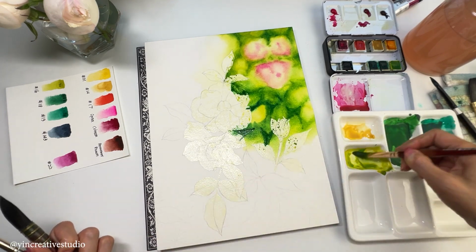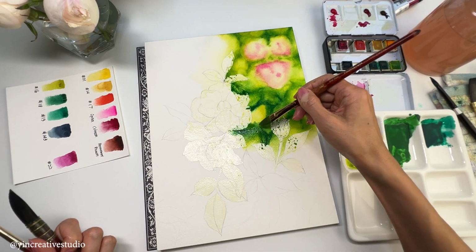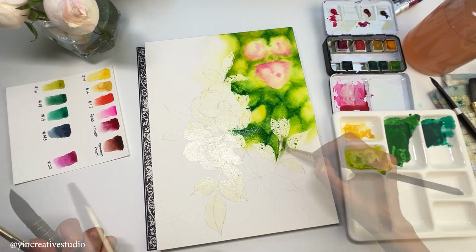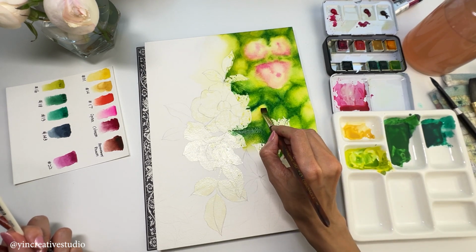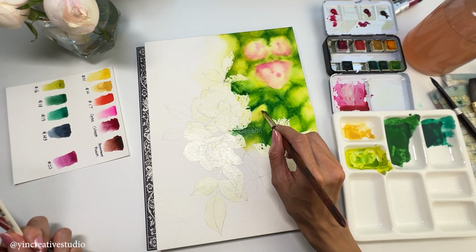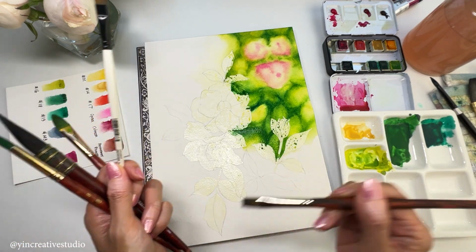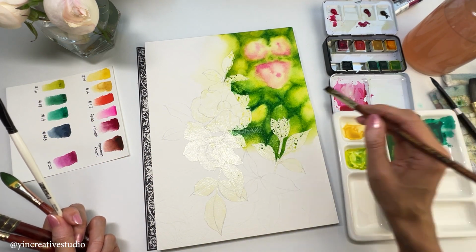While painting the background, my mindset keeps switching from the watercolor bouquet effect to the negative painting technique. So both my mindset and hands are so busy.